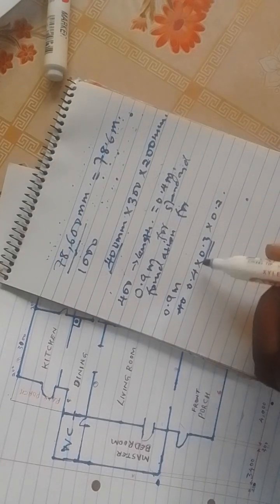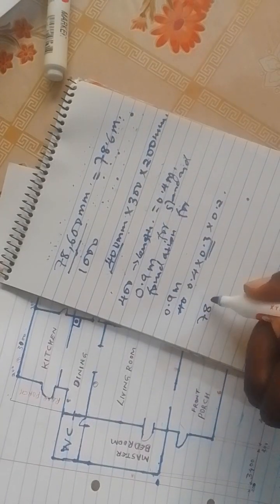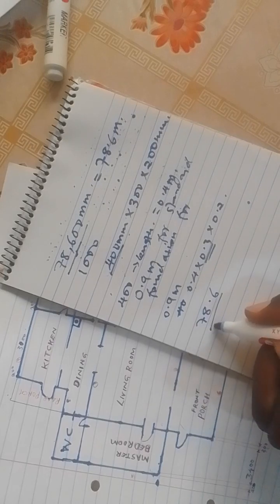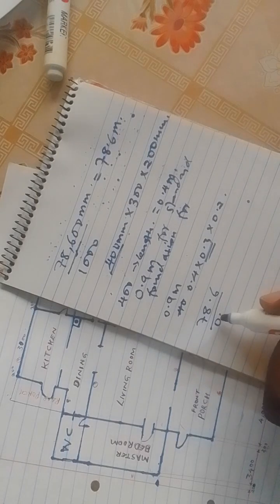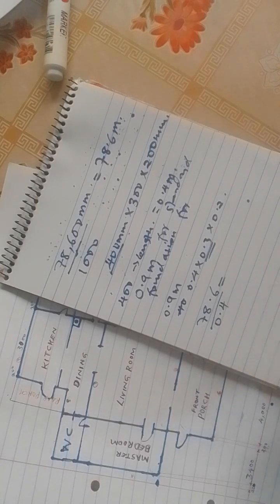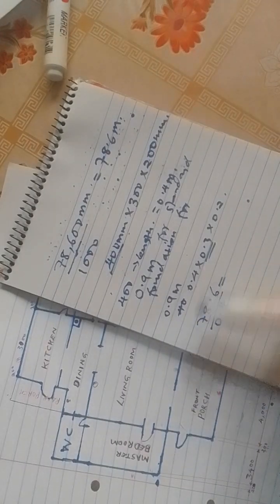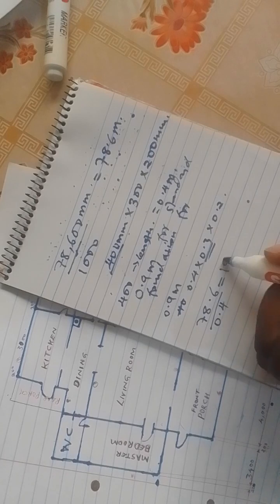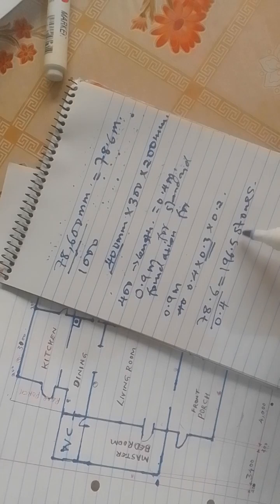Now we say 78.6 divided by 0.4, the length, to get the total number of stones to cover all this perimeter. All this perimeter will give us around 196.5 stones. That's per course.